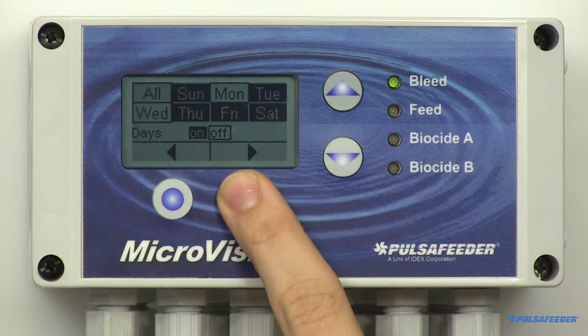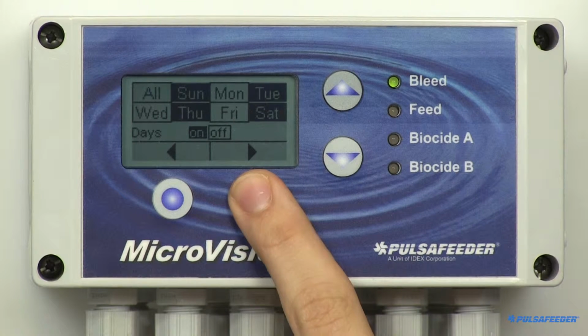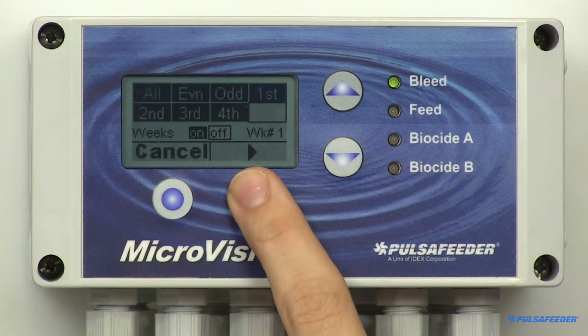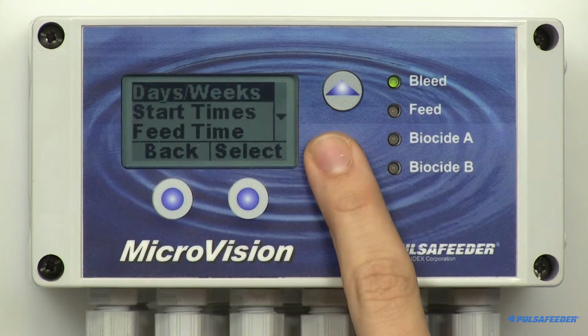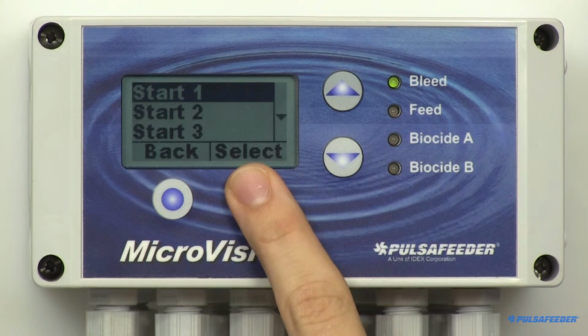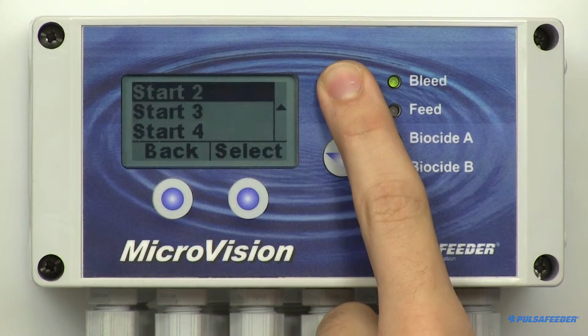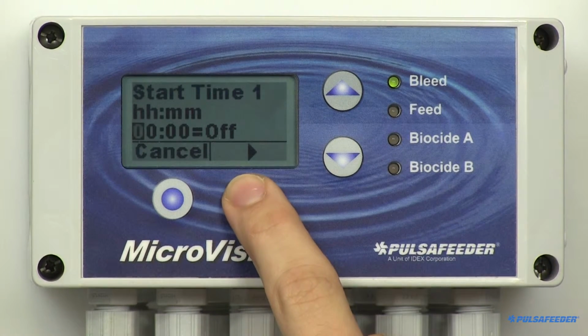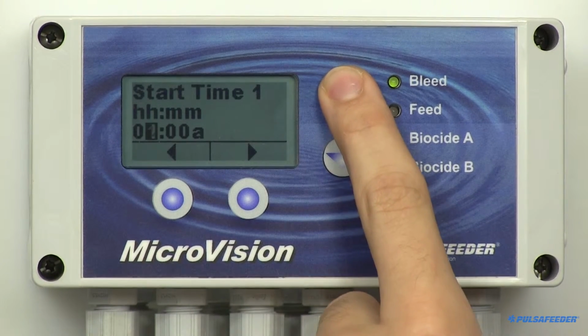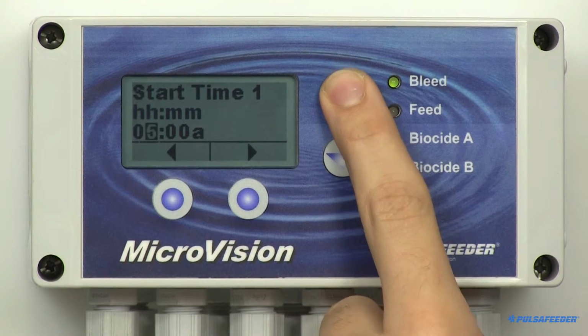When you are finished setting the days, press the Enter button and the week screen will appear. All of the previous instructions also apply to the week screen. Go back to the Biocide menu, arrow down, and select Start Times. Once you select Start Time, use the arrow buttons to enter the hour and minute you want the Biocide cycle to start. Repeat this process for up to 4 different start times.